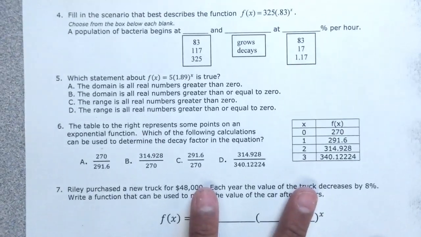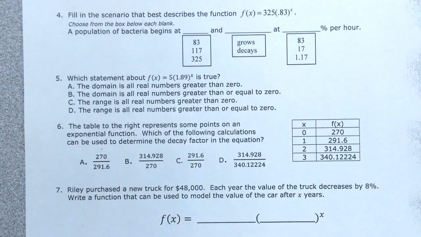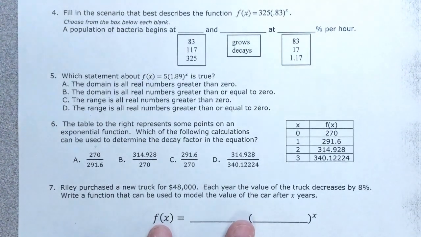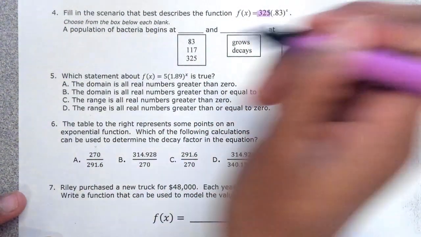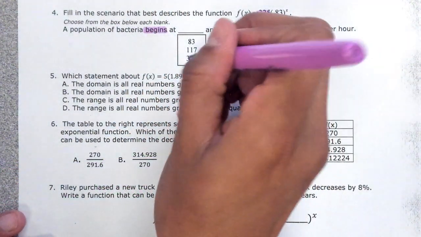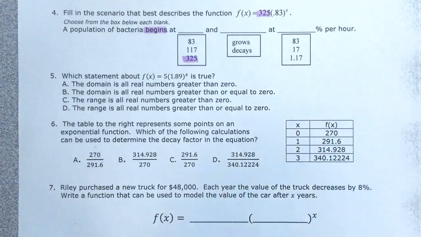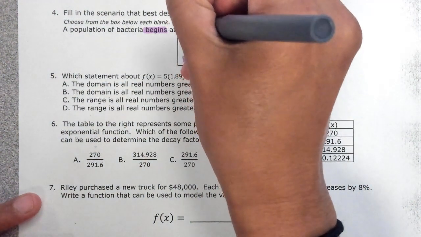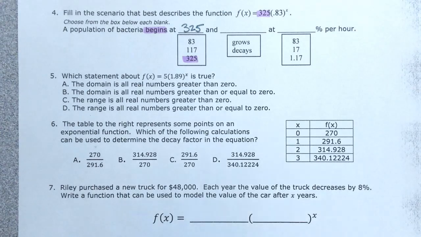Number 4 says, fill in the scenario that best describes the function f of x equals 325 times 0.83 to the power of x. It says a population of bacteria begins at, so the first initial amount, this is where you begin. So that's my keyword right there. It begins at 325. So my answer should be that one, 325. And it's asking if it's growing or if it's decaying.